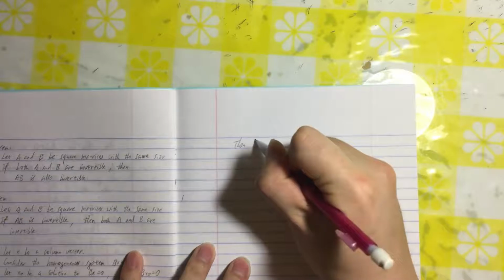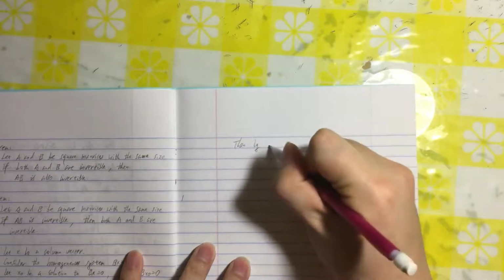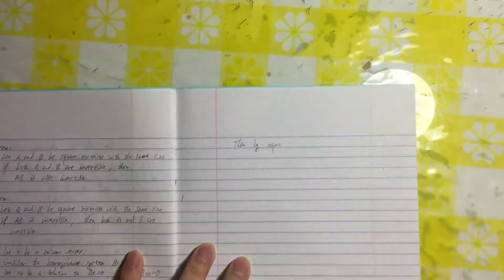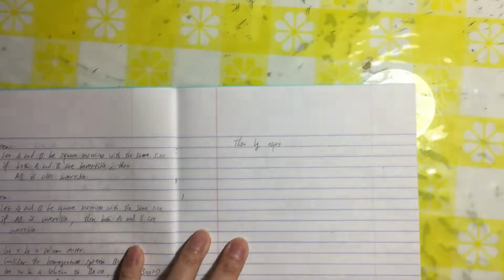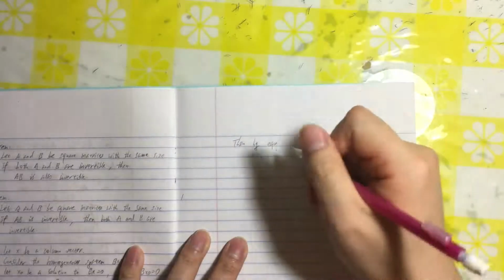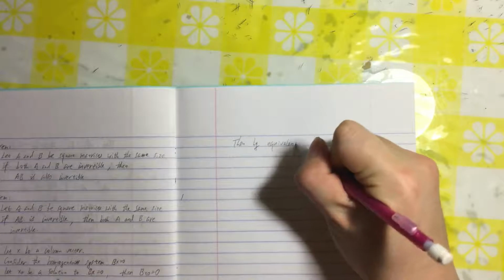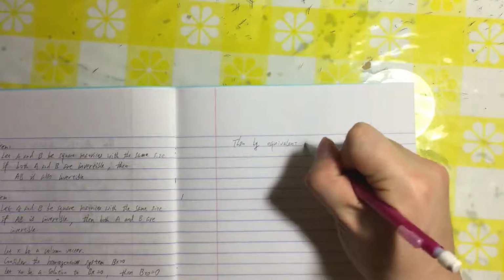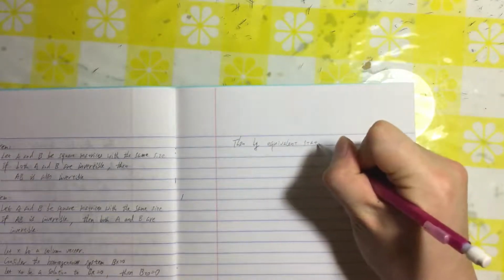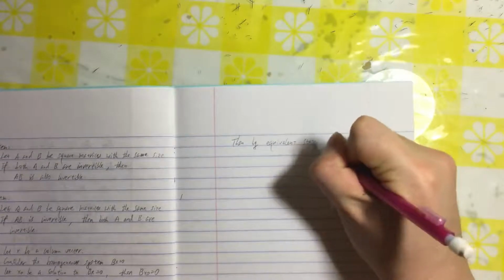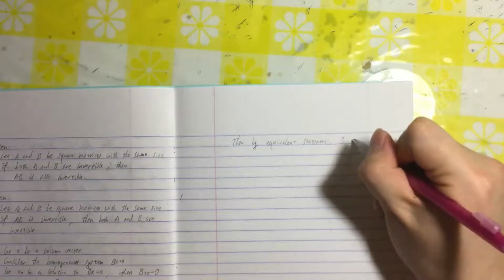Then by the equivalence statements, matrix B must be invertible.